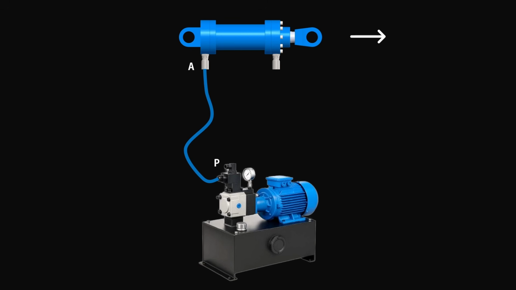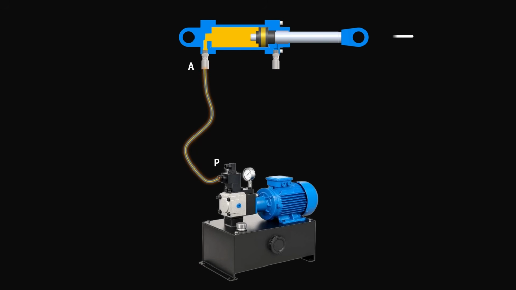Now the hydraulic oil enters port A and starts pushing the piston forward. So the cylinder extends. Now once the cylinder is fully extended, to reverse the motion, we disconnect the power line from port A and connect it to the front port B of the cylinder.